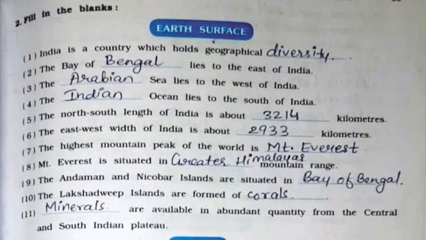Now we'll continue with question number 2, that is fill in the blanks. Firstly, we'll see the fill in the blanks for Earth's surface. First one, India is a country which holds geographical diversity. Second one, the Bay of Bengal lies to the east of India. Third, the Arabian Sea lies to the west of India. Fourth, the Indian Ocean lies to the south of India.